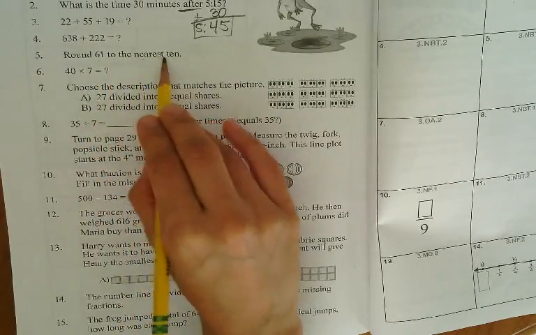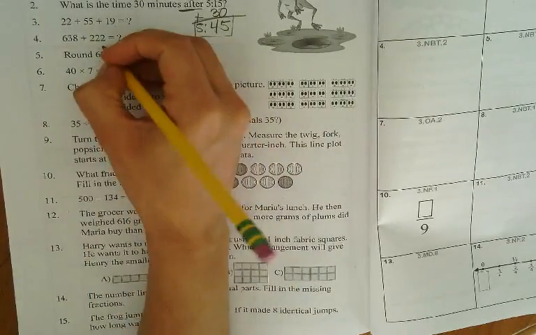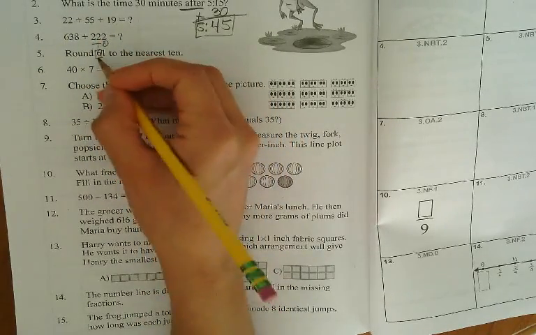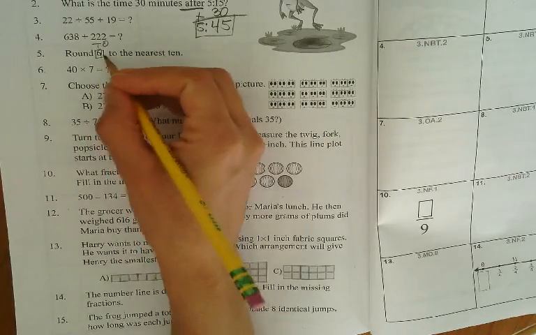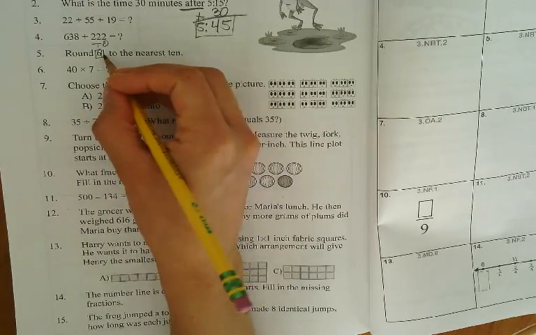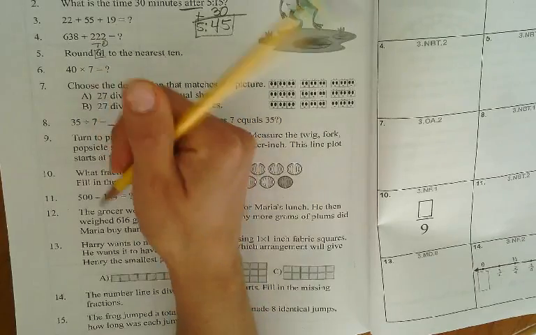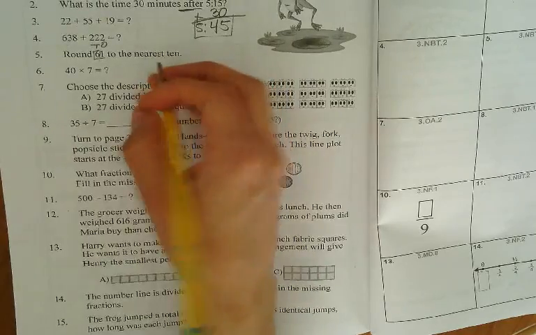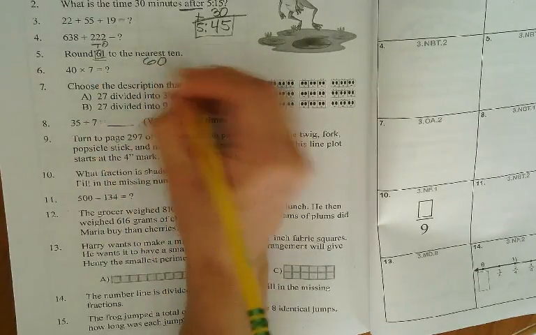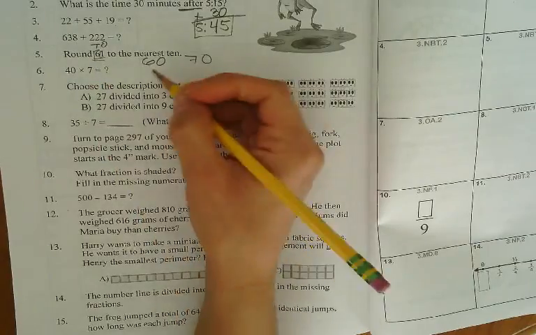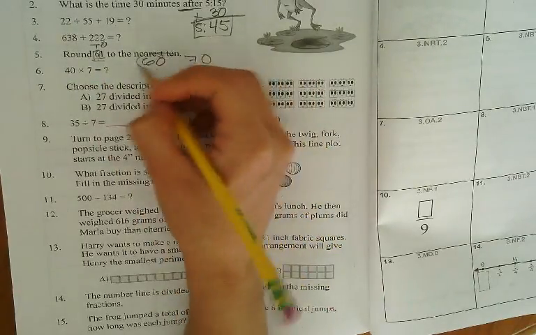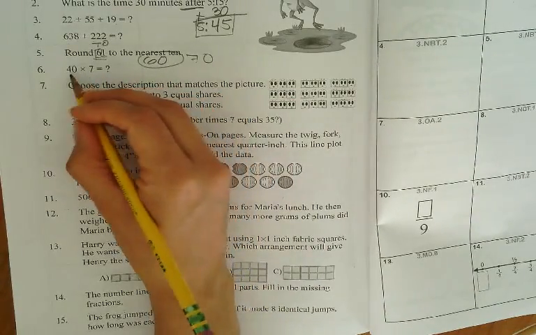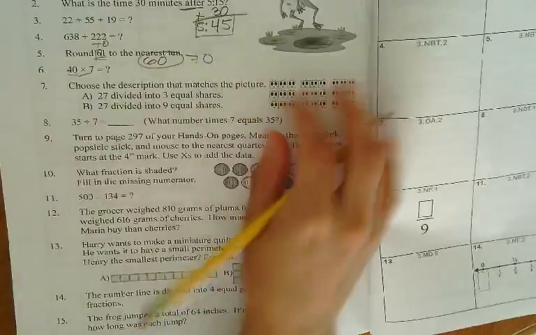5. Round 61 to the nearest 10. Nearest 10, I have my ones place. Here's my tens place. So I'm going to round this number. Either it's going to stay as a 6 or go to a 7, but it all depends on the number in the ones. If it's 5 or greater, I'm going to round up. And if it's less than 5, I round down. Or you can just ask yourself, the nearest tens are 60 or 70. Is 61 closer to 60 or 70? It's closer to 60.